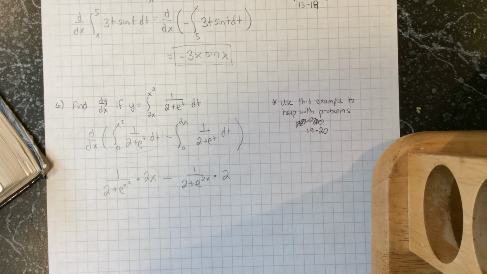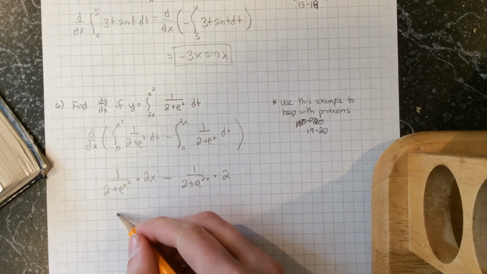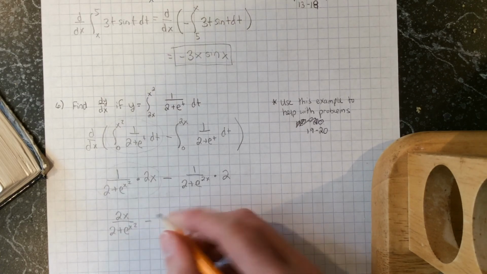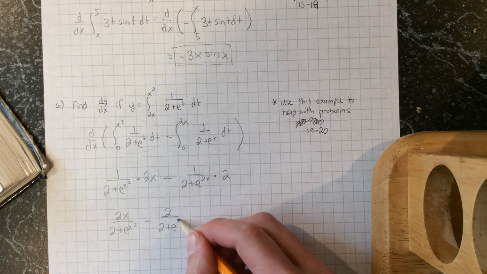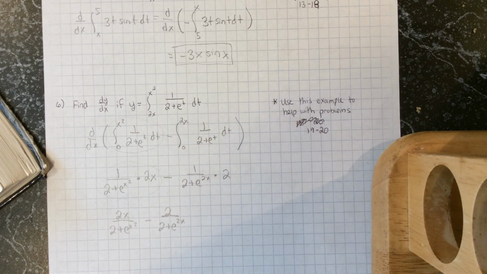Now just to make it look a little bit neater, I'm just going to put these constants up into the numerator. So I get 2x over 2 plus e to the x squared minus 2 over 2 plus e to the 2x. So that put together the chain rule and the first derivative rule. This will help you with problems 19 through 20.